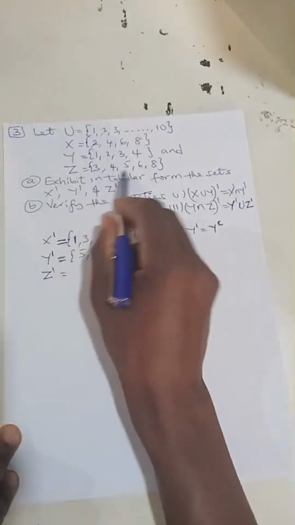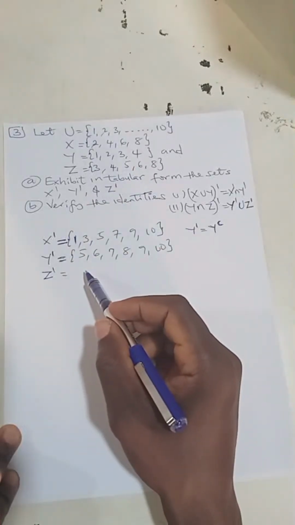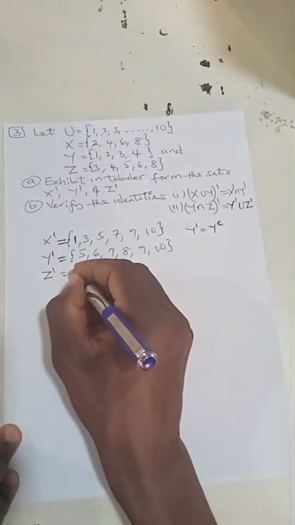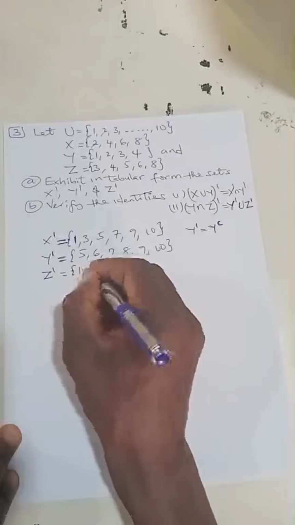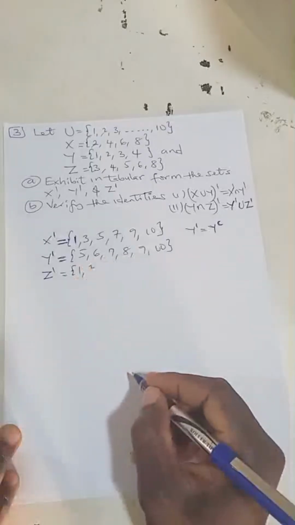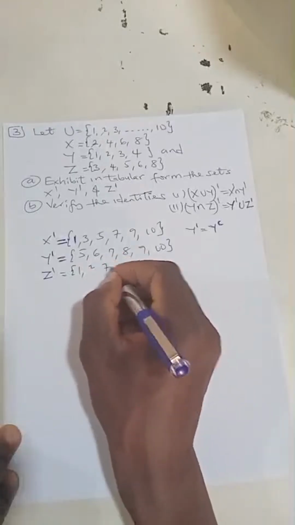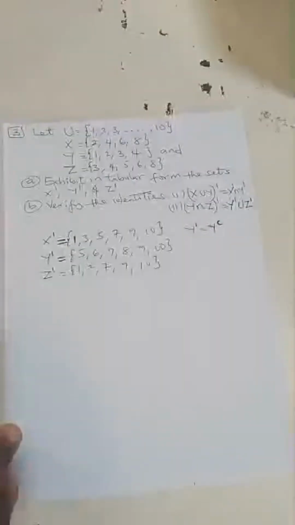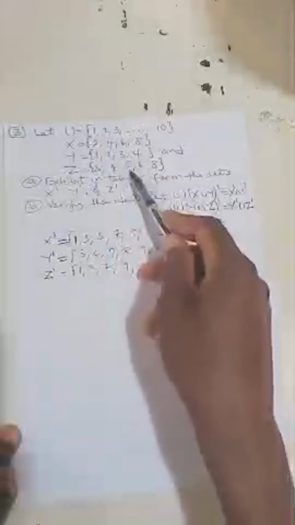You're going to remove all the elements in Z from the universal set, which is 1 to 10. So that will give us 1, 2, 7, 9, and 10. So that's the Z complement. That's that on the complements of a set.